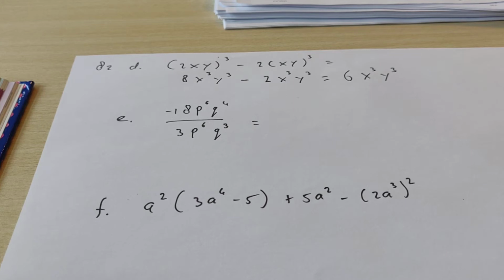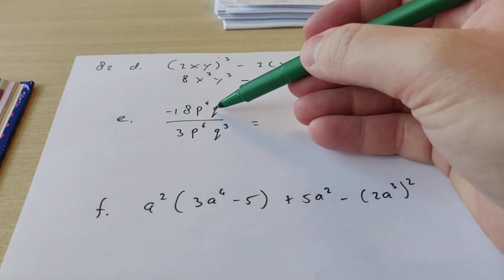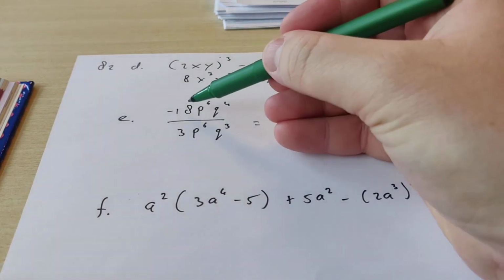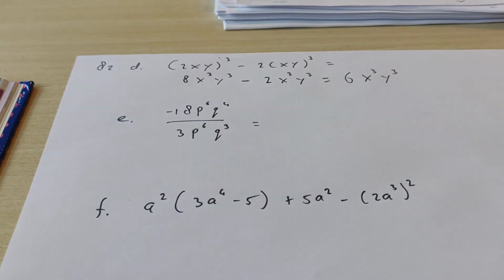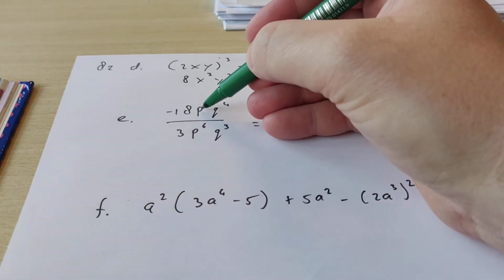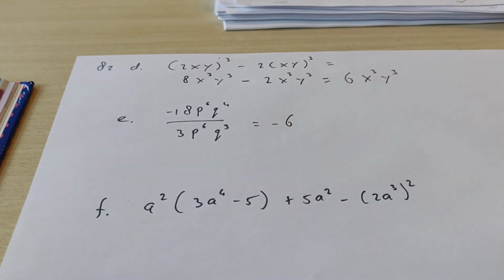Moving on to exercise E. Here we see something divided by something else. So first we're going to take a look at the regular numbers. Minus 18 divided by 3 is minus 6. And then we have p to the power of 6 divided by p to the power of 6.